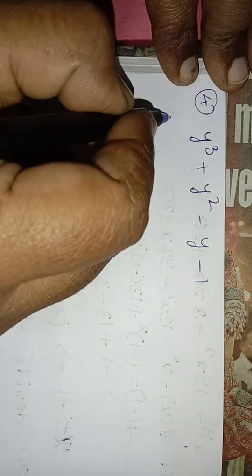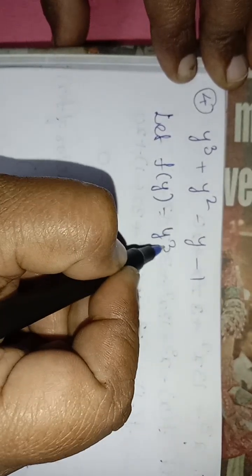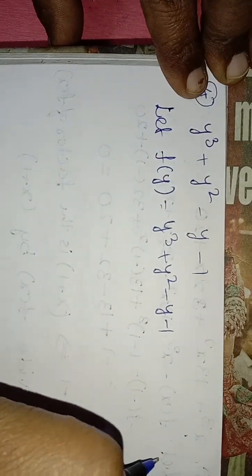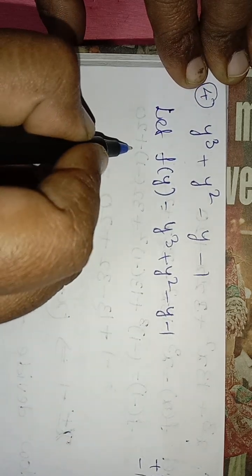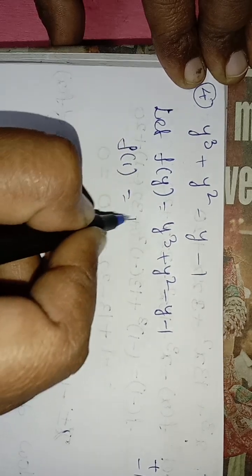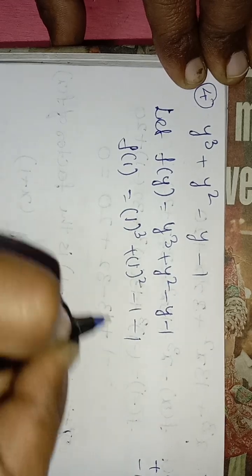So next, let f of y equal y cube plus y square minus y minus 1. By trial and error method, you have to take plus 1 or minus 1. So I am directly going with plus 1. F of 1: substitute the value 1 here, 1 cube plus 1 square minus 1 minus 1.